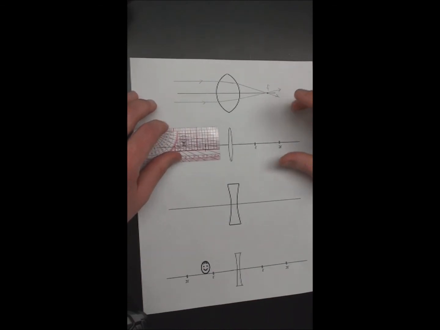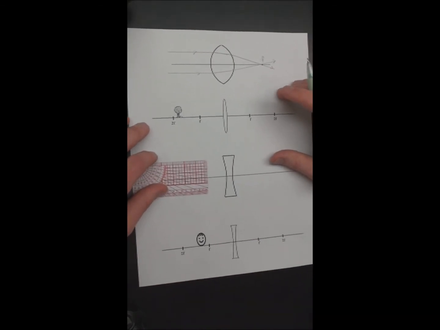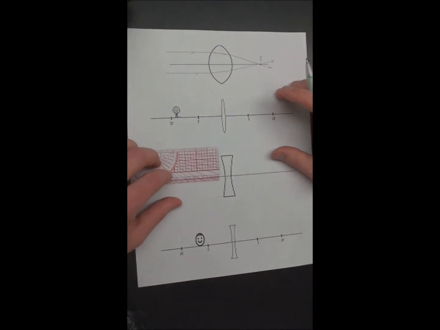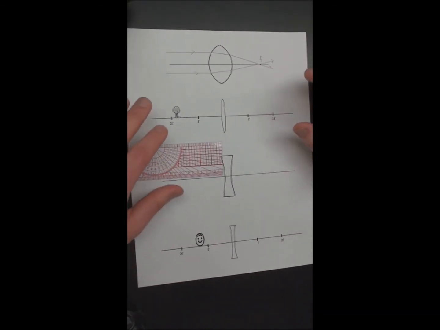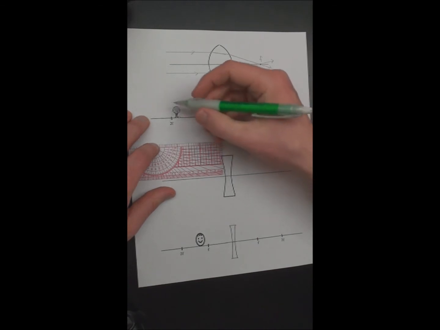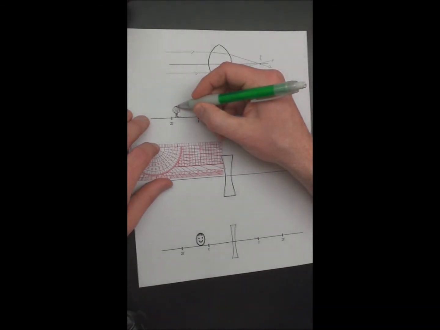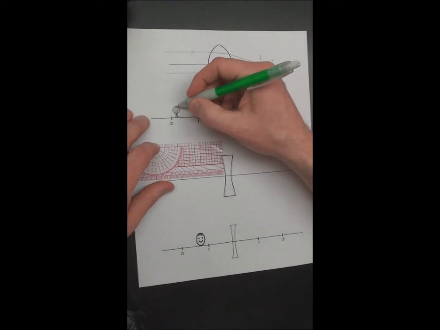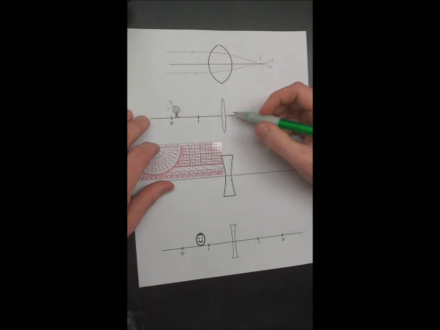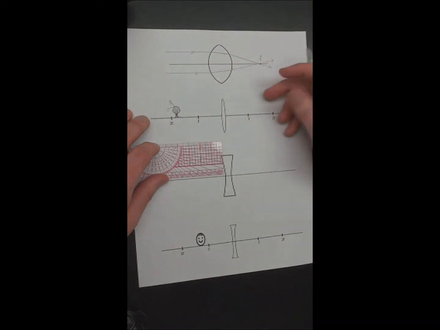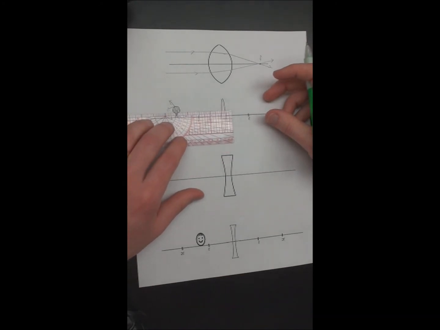Now, to do this for a real object, let's look at this tree. There are easy rays and there are hard rays. And I want to show you the easiest ones. So again, like we talked about last week, there are billions and billions of rays of light coming off the top of this tree. Some this way, some that way. Some actually come and hit the lens. Let's look at the easy ones.